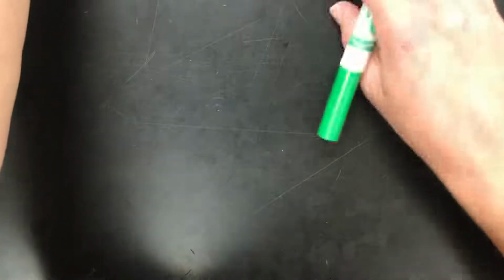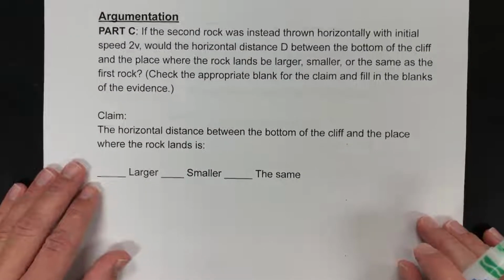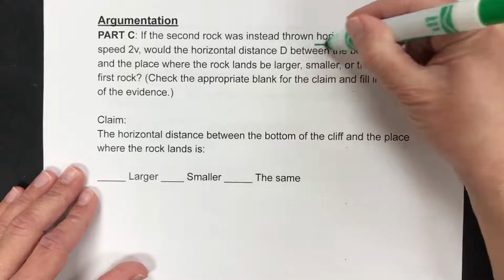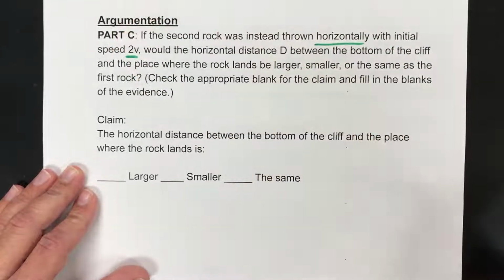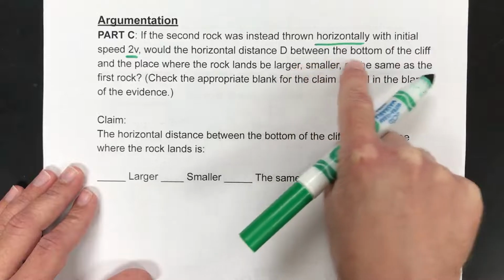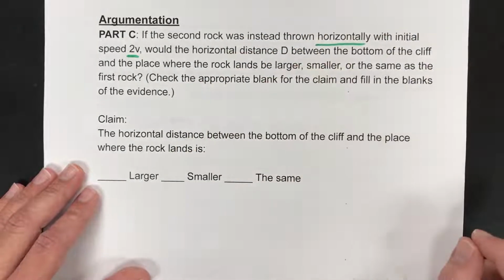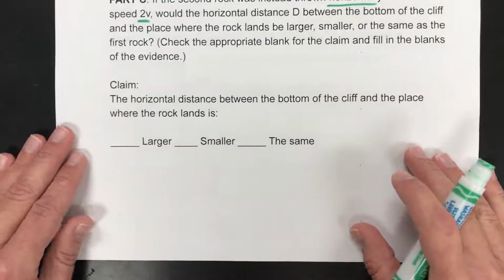All right, so next part here, let's look at this. It says in part C, what if instead the second rock is thrown horizontally, but with an initial speed 2v? So would the horizontal distance d between the bottom of the cliff and the place where the rock lands be larger, smaller, or the same as the first rock? Well, to sort of look at that, let's think about two things.